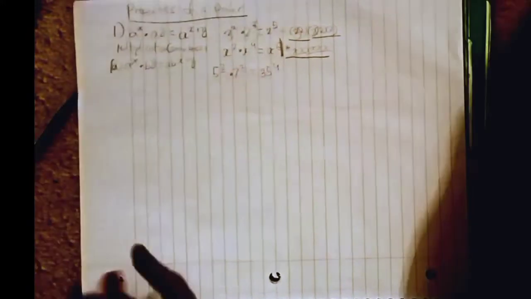For example, 5 squared times 7 squared. 5 times 7, 35.